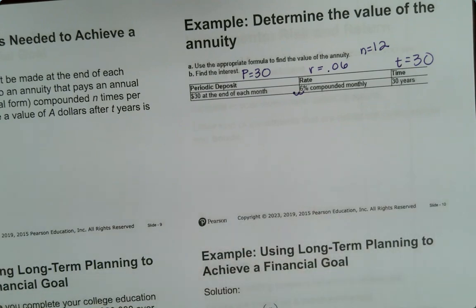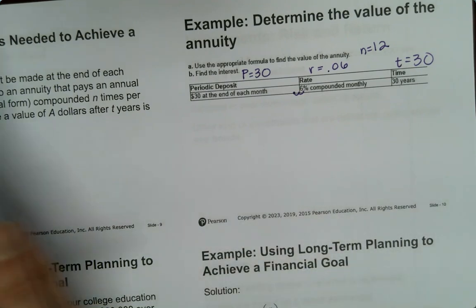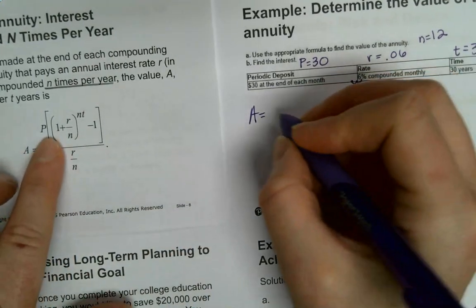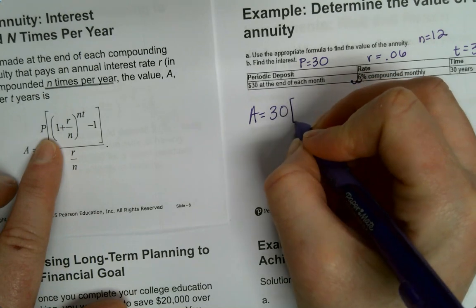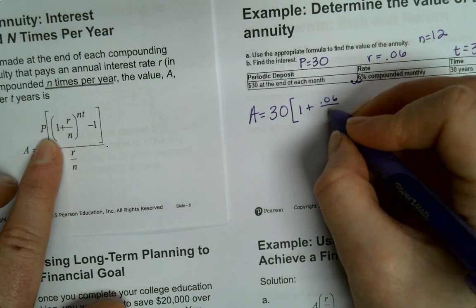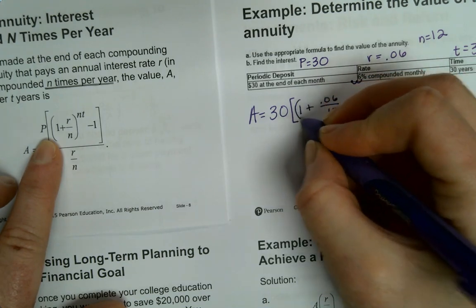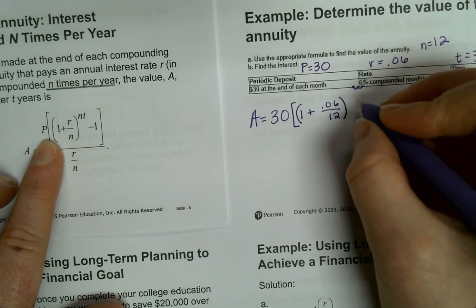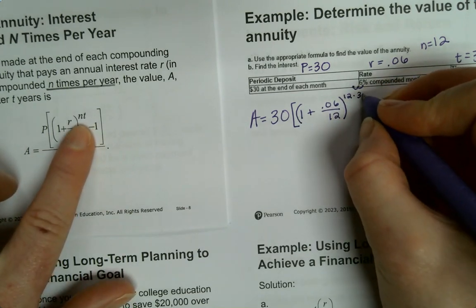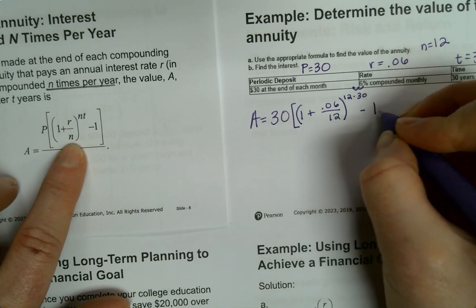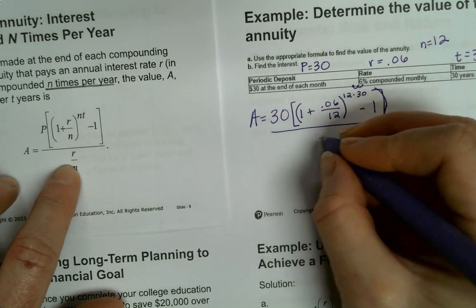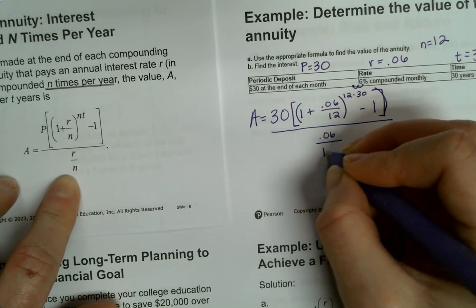So let's plug it into that formula. So I'm going to pull up this formula again. All right, so A equals P, so the $30, 1 plus the rate, 0.06, over N. Oh, I forgot to do parentheses there, and then N times T, 30, and then all minus 1, close your parentheses or do a bracket, over the rate, 0.06, over 12.